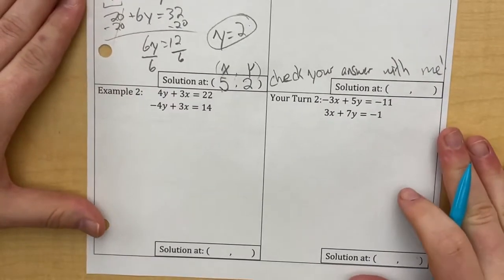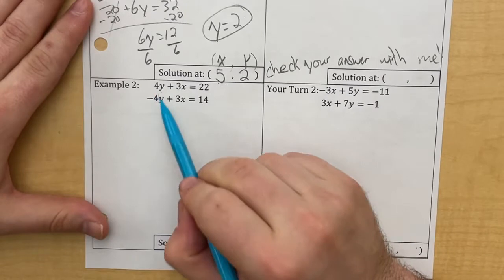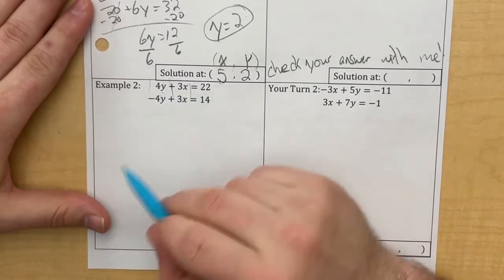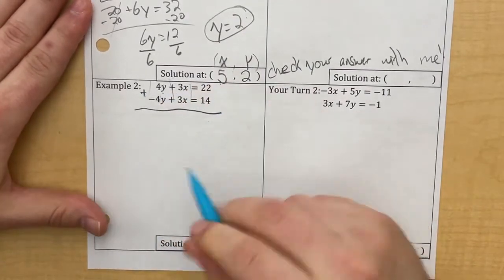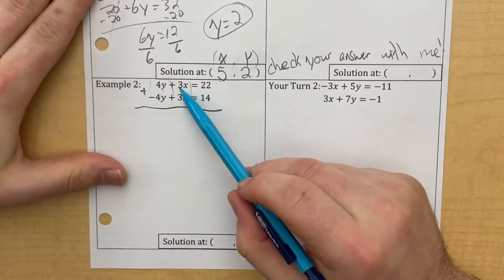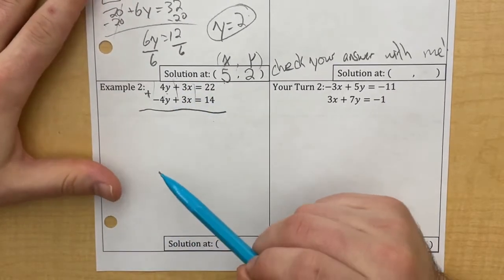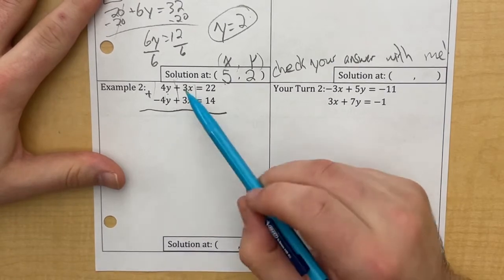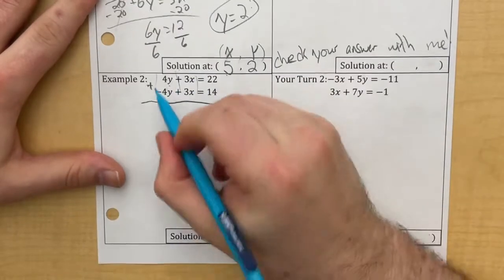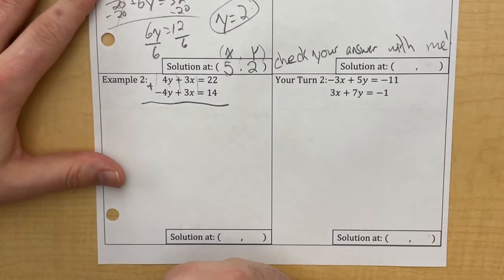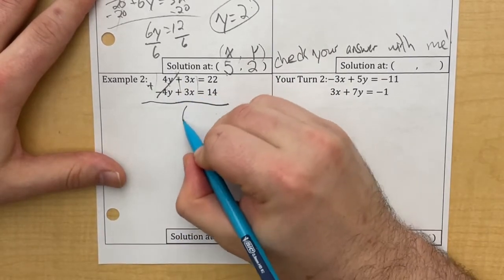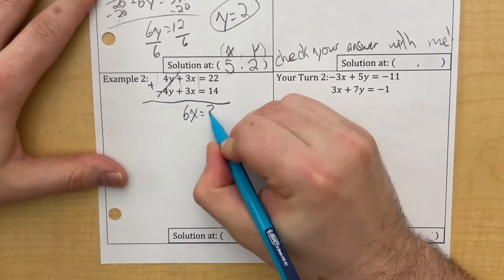In example number 2, we have our columns already lined up, and so we're just going to add these together. Again, notice how I need to have opposites of one another, otherwise I just combine these two together. So I'm going to say, okay, since these 4 y's are opposite of each other, those cancel out, and then I'm left with 6x equals 36.